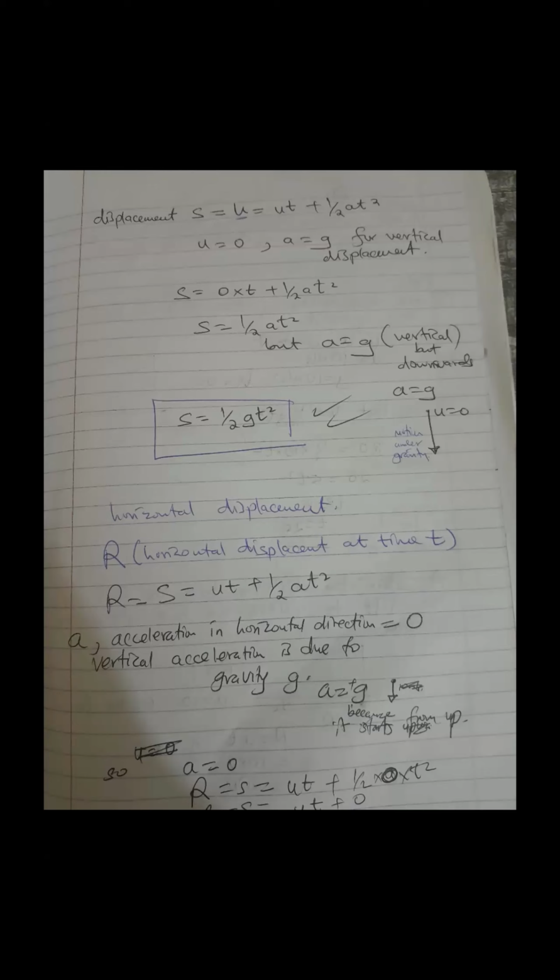S will be equal to UT, but we said you replace S with R. Therefore, R will be equal to UT.